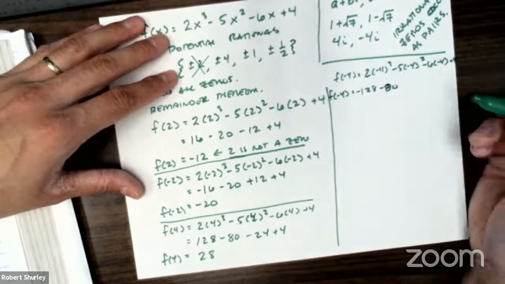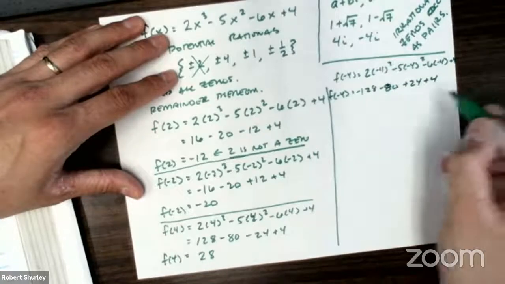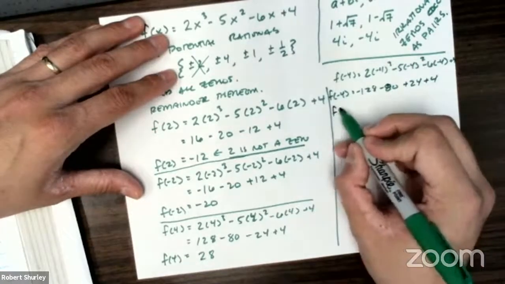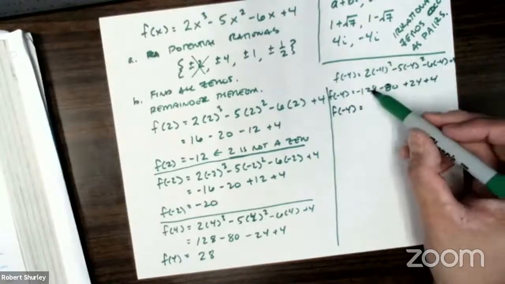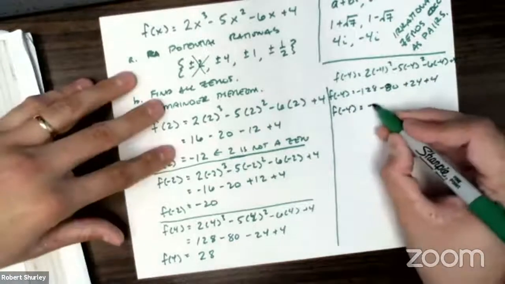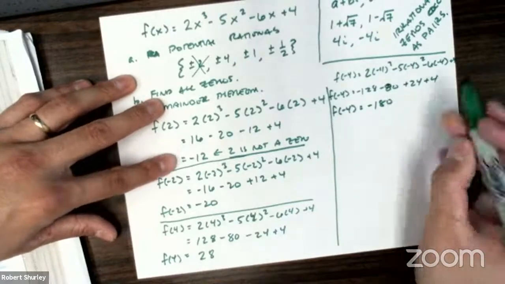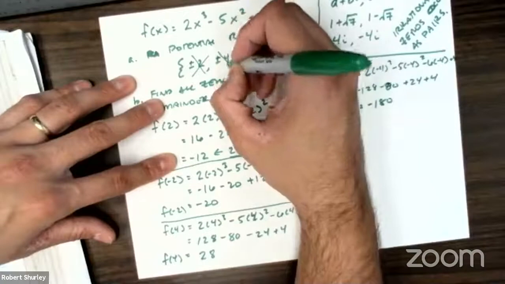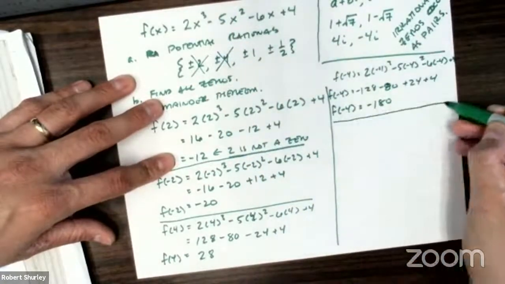Plus 24 plus 4. Again, all that matters is that it's not 0. So I can mark out negative 4. Where is the zero?